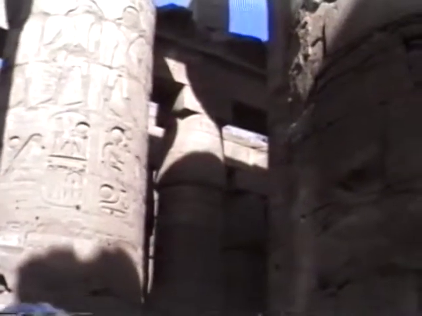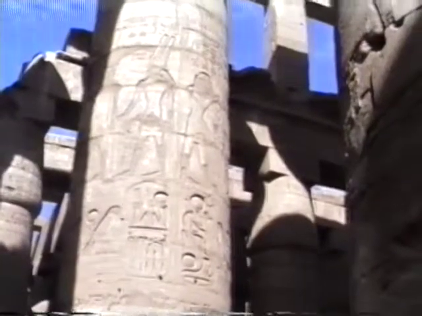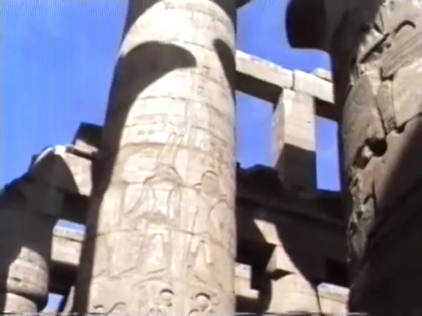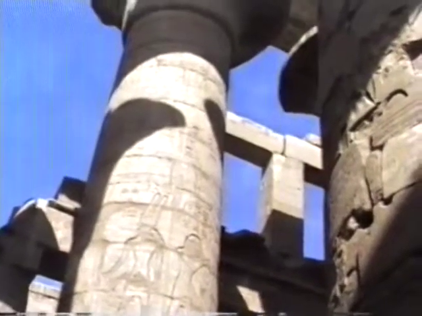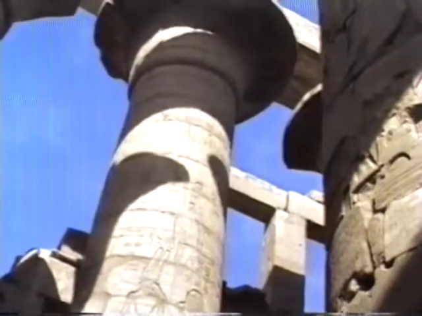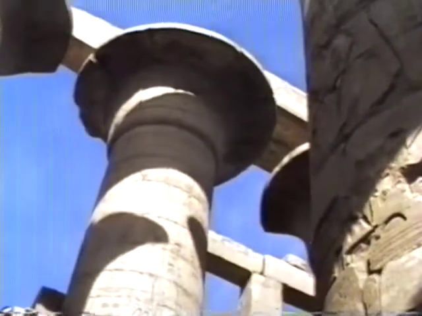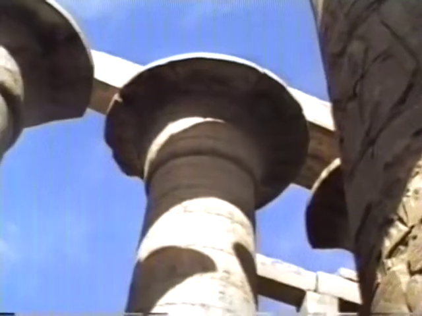It was erected during the time of two pharaohs, Ramses II and his father Seti I. Ramses II erected this part, and the father Seti erected the right-hand side part. It's full of columns. The middle 12 columns are considered to be bigger and higher. They are about 24 meters high.